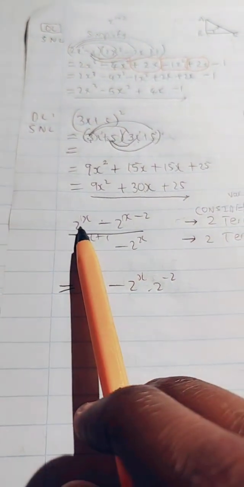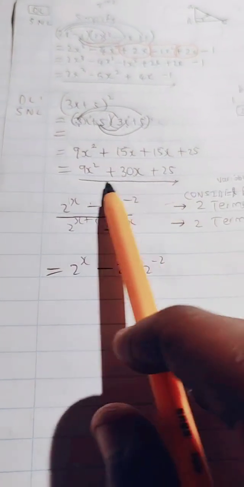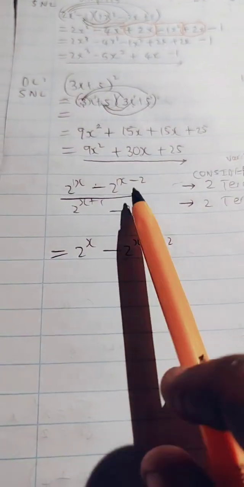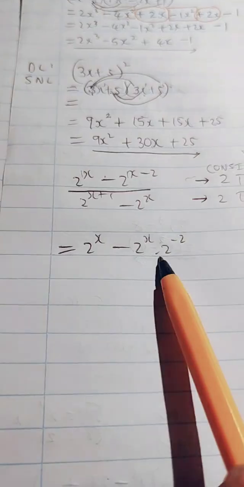So what we are going to do is first split, or in other words, expand our base 2 for the second term. 2 to the power x minus 2 can be written as 2 to the power x times 2 to the power negative 2.